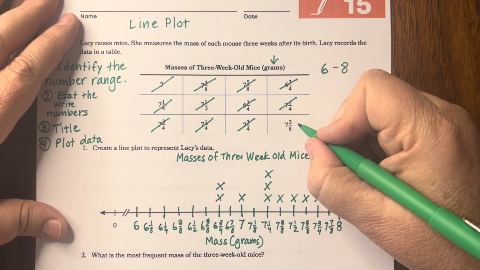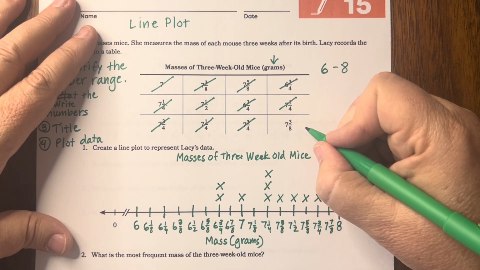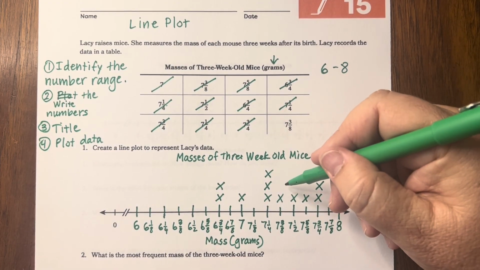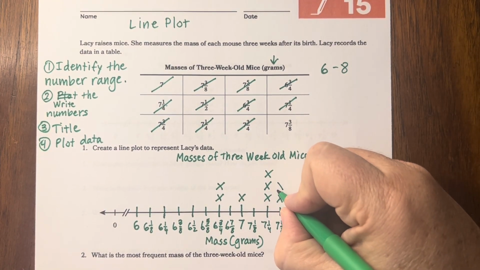7 3/8. Okay, so this is where we're going to have to be a little bit tricky. Let's see. What did you do? He's in there hiding. 7 3/8.